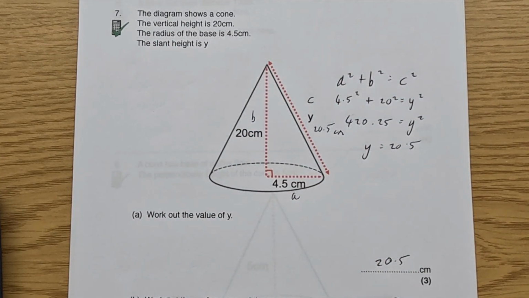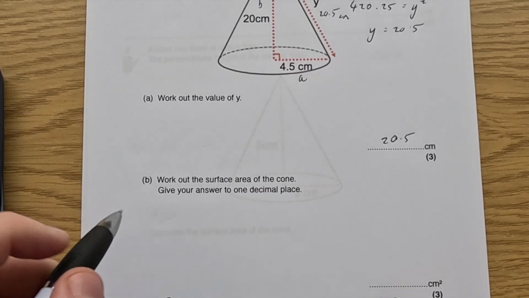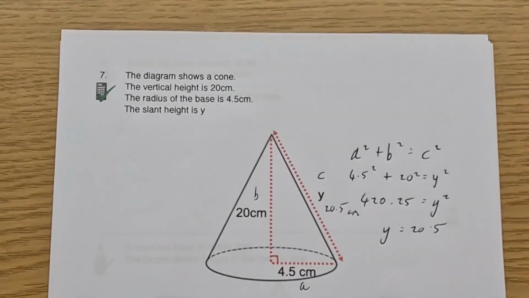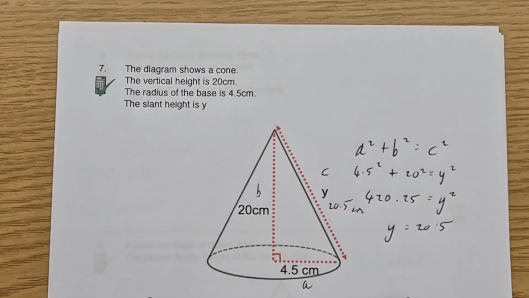Okay, let's have a look at our next part, part B. So in part B, we've been asked to work out the surface area of the cone and to give our answer to one decimal place. So we want to find the surface area of this cone.